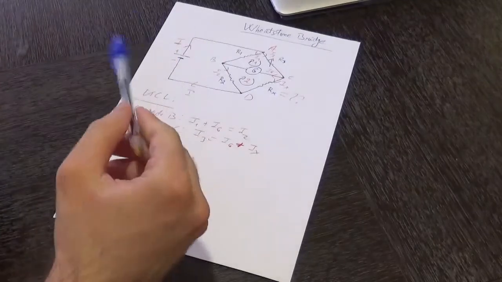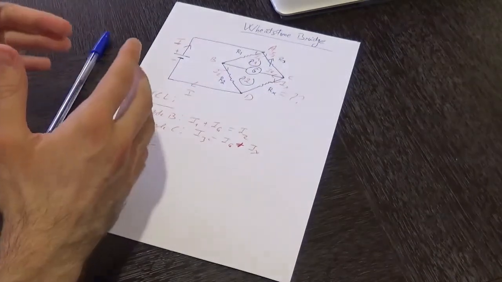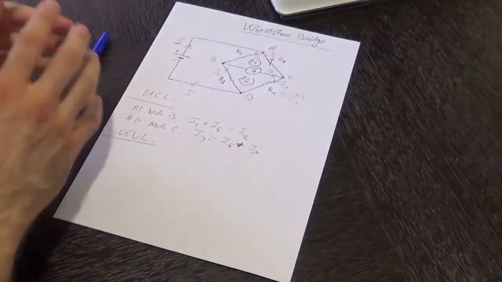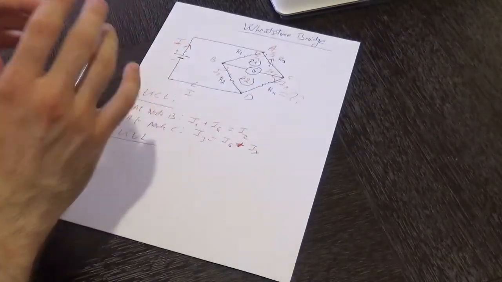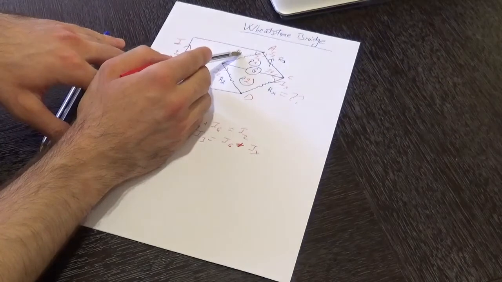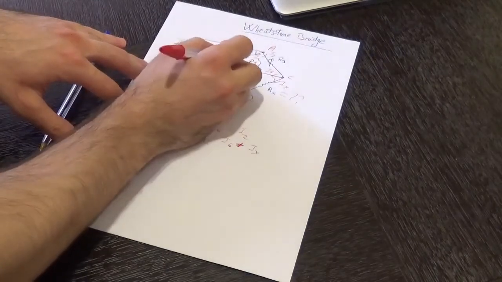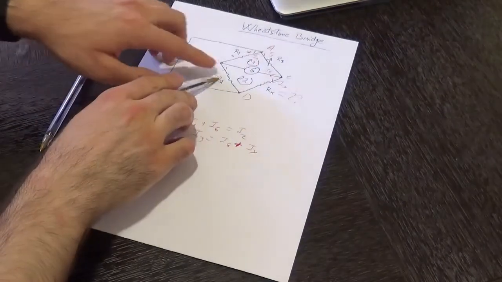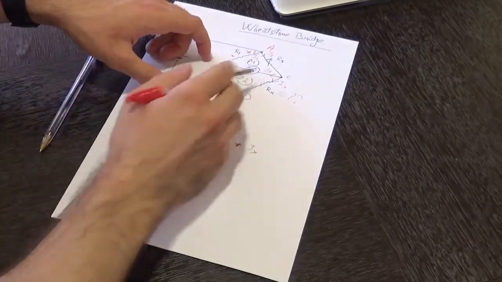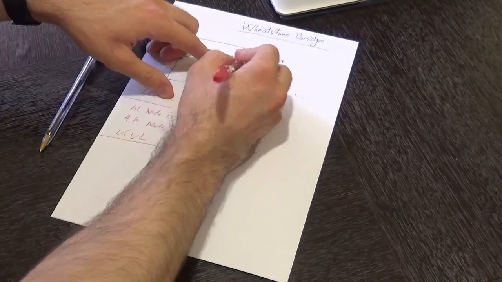But before we start applying KVL, we need also to assign polarities for the resistors. As we have seen before, the resistors do not have a fixed polarity, but rather their polarity is dependent on the direction of the current, or on which side the current is flowing through that resistor. So over here I1 is entering into R1 from the upper side, therefore the upper side is going to be the positive terminal and the lower side will be the negative terminal. In a similar manner over here I2 is entering into R2 from that side, therefore that will be positive, that will be negative. IG is entering into that galvanometer from that side, also in a similar manner, that will be positive, that will be negative.